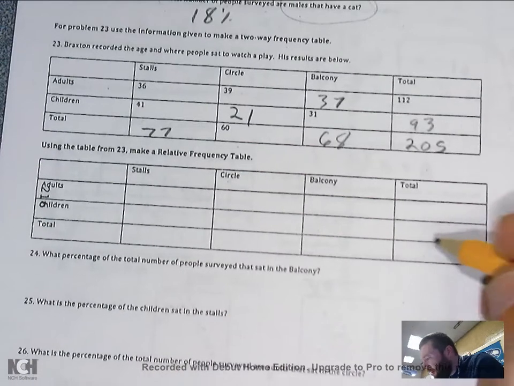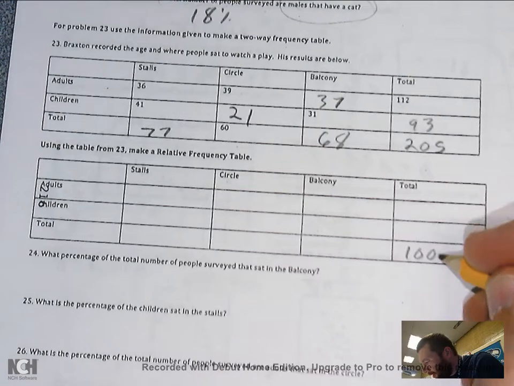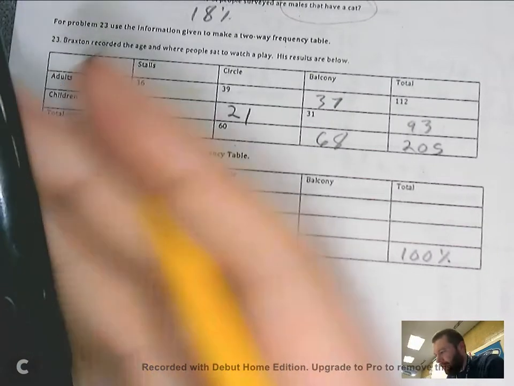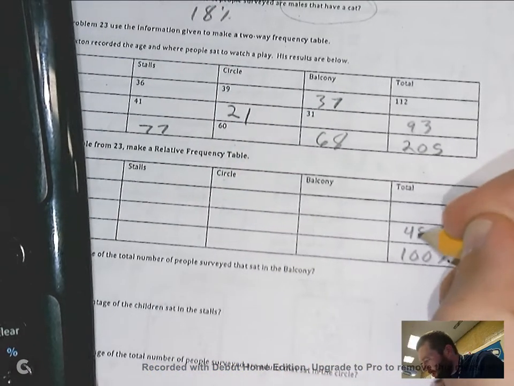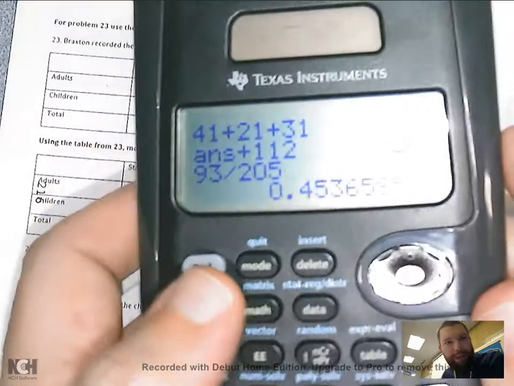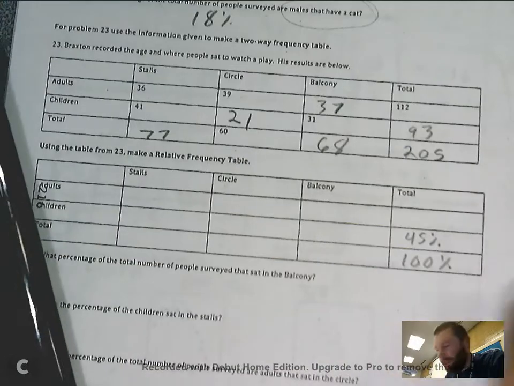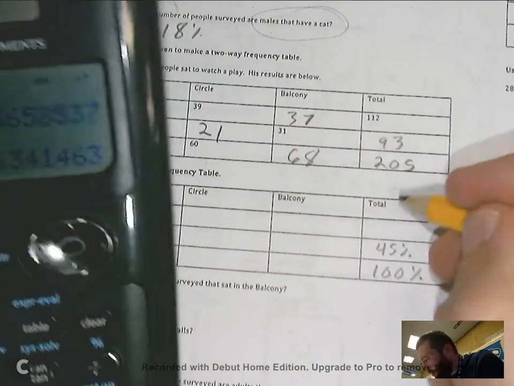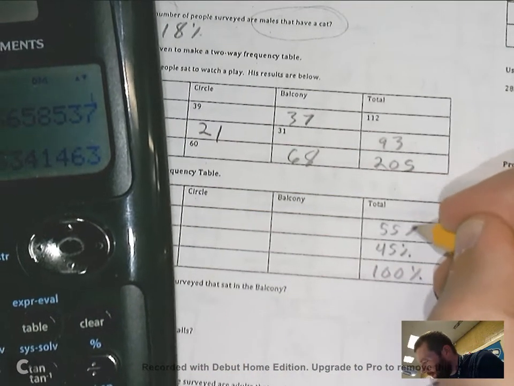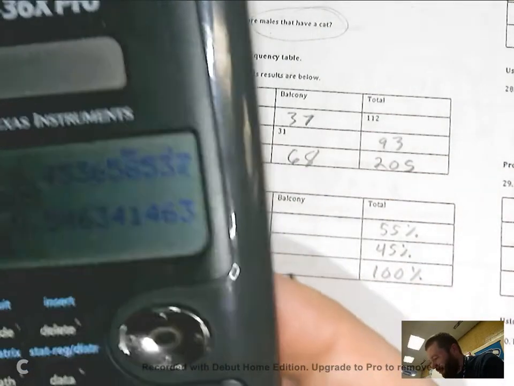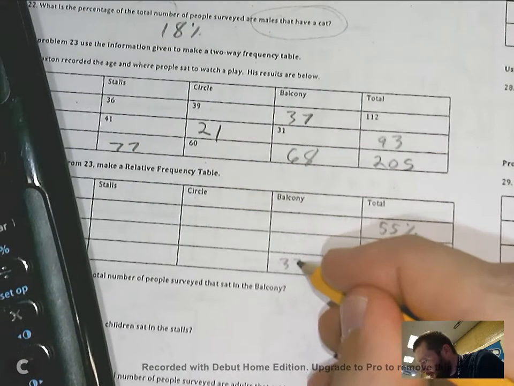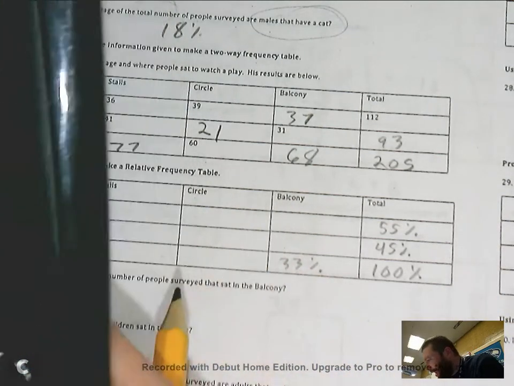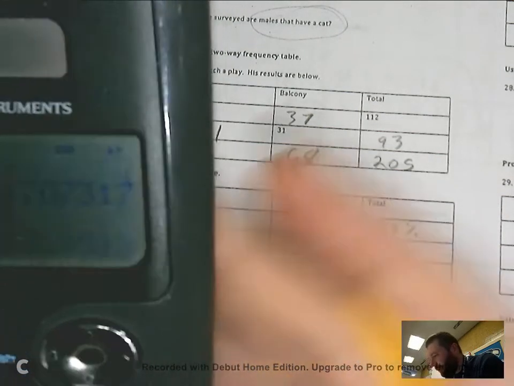Then I need to make that a frequency table, relative frequency table. So 100%, and then divide everything by 205 this time. So 93 divided by 205 is 45%. And we're going to round everything to the nearest percent here. It's actually 45.3 blah, blah, blah. But we're just going to round it all to the nearest percent here. Okay, 112 divided by 205 is 55%. And then 68 divided by 205, 33%. Because we're rounding, these may not add up quite right. They are so far, but just so you know, rounding puts in a degree of change.